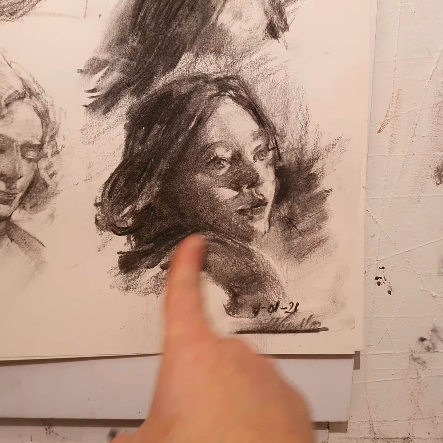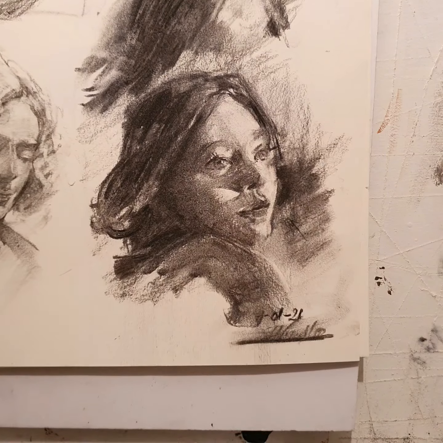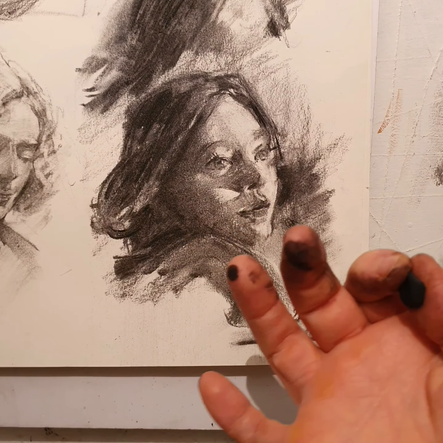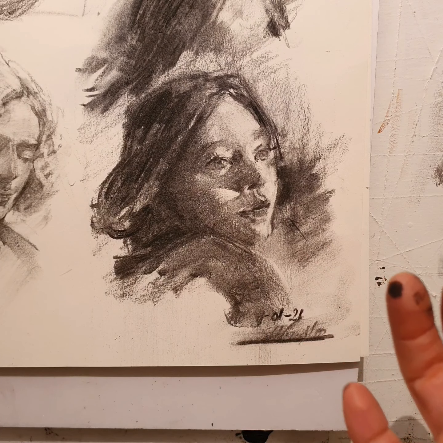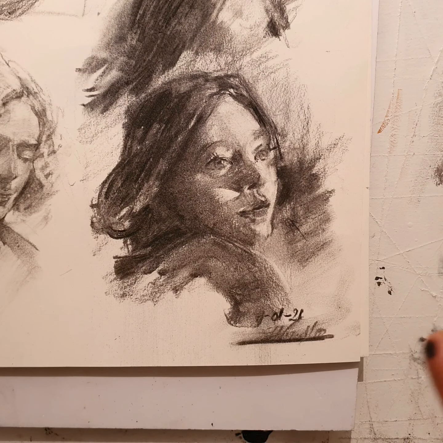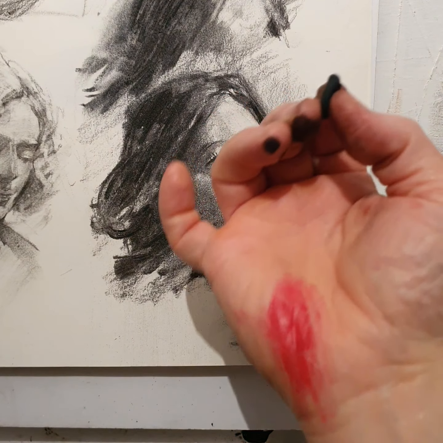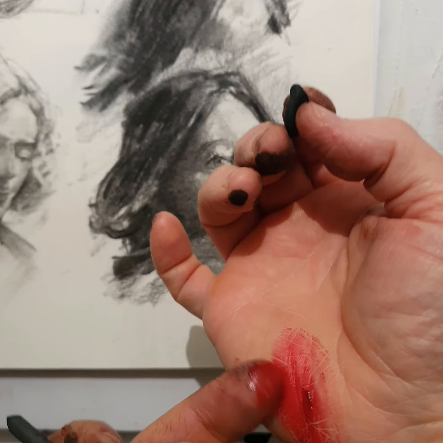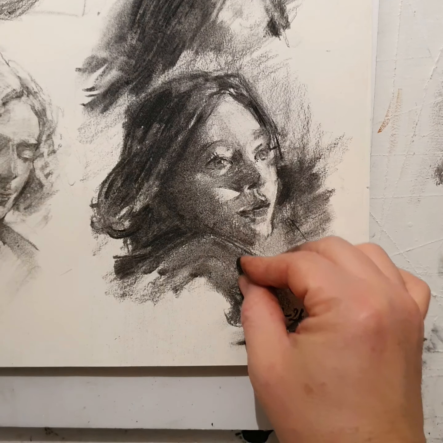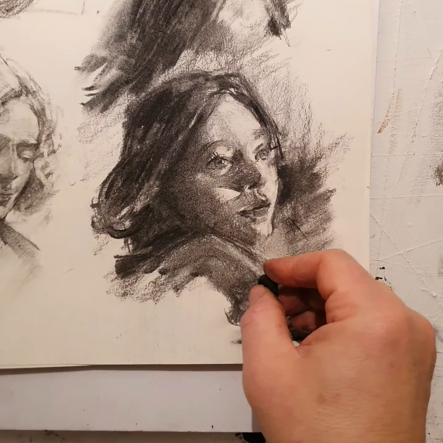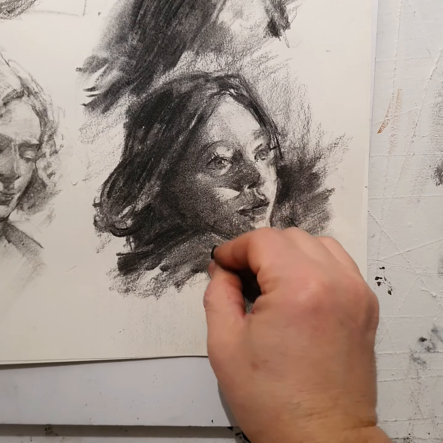So keep it simple. You can do it with putty. Sorry, I thought it was blood, but it's not blood. No, it's just color. So you do a little bit of lines, bright lines.